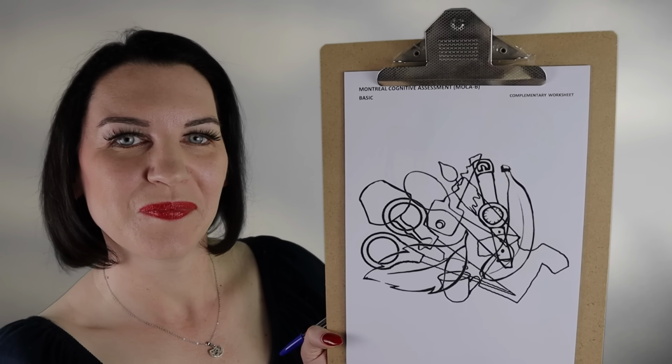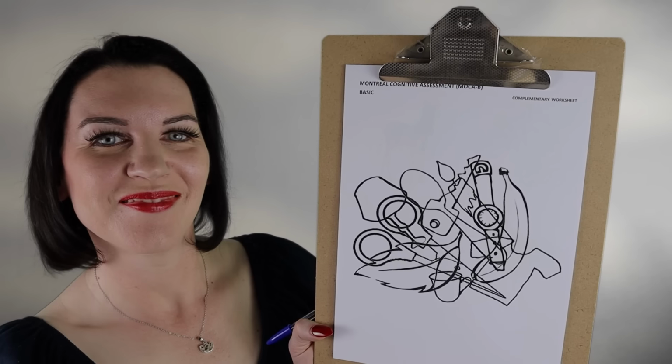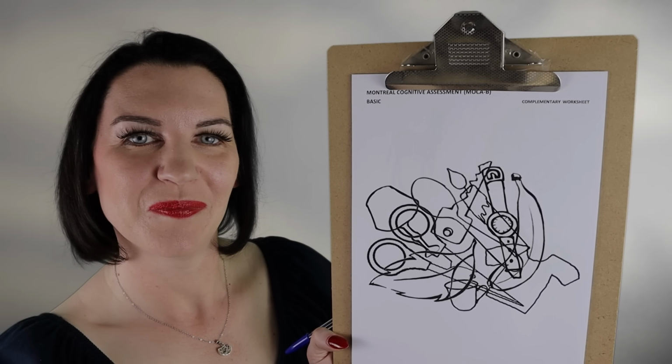Anything else? Yep. Is that everything? Fantastic. Okay. So, back to the main sheet. Out of interest, there were scissors, a t-shirt, a banana, a lamp, a candle, a watch, a cup, a leaf, a key, and a spoon. That was tricky, wasn't it?